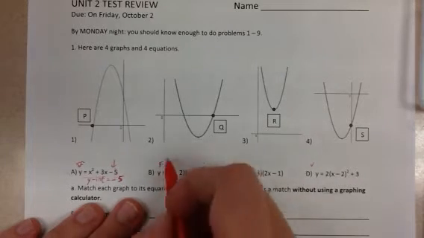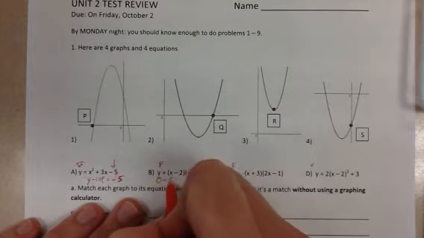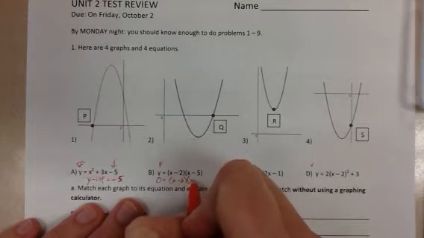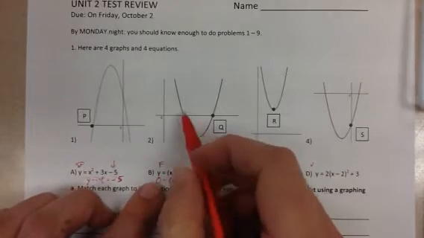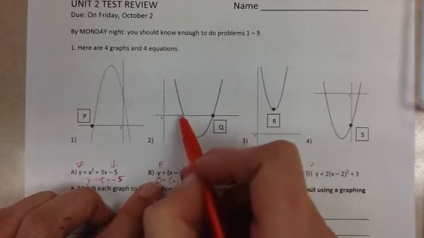Because remember, if I write this equation as equal to 0, where y equals 0 is where this crosses the x-axis, right?